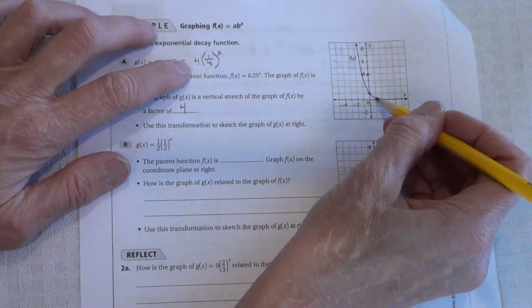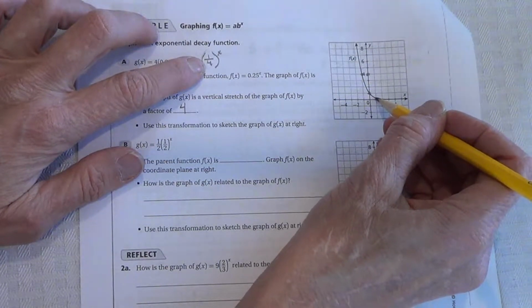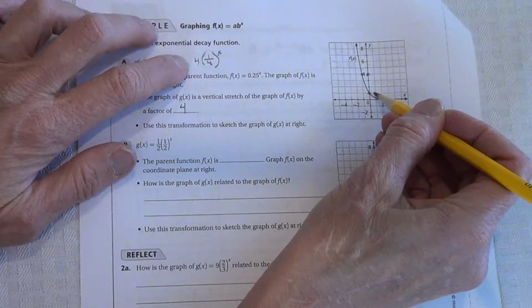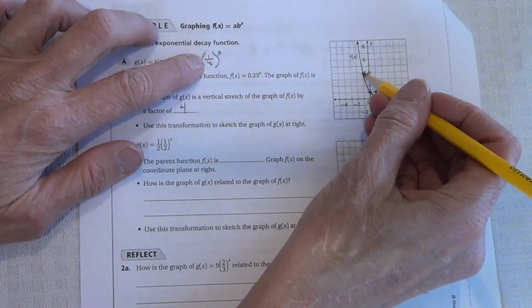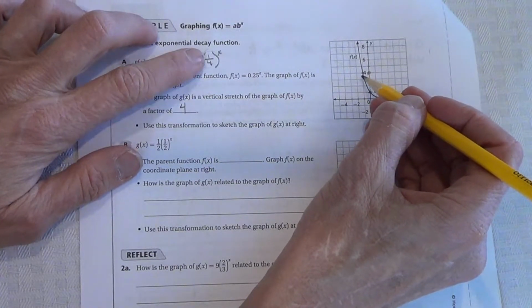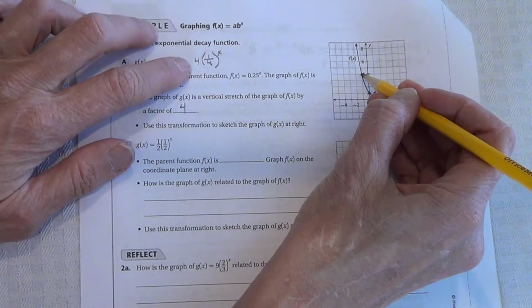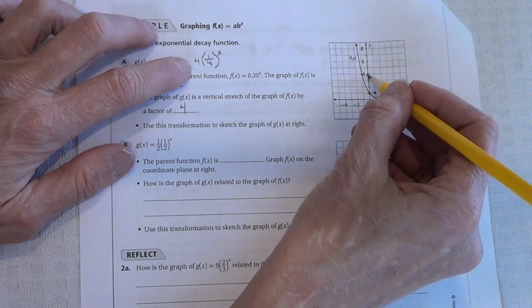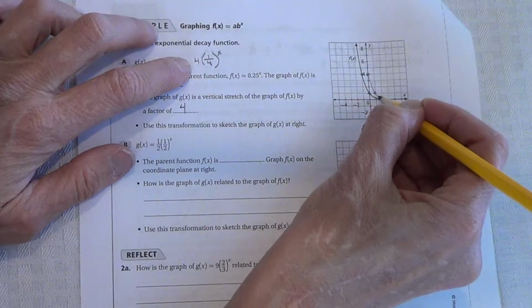This 1/4 right here, 1/4 to the 1st power is 1/4. Multiplied by 4 will be 1. 1/4 to the negative 1st power is 4. 4 times 4 is 16, so that's stretched way up there. Now you're going to draw your line down through those 2 points.